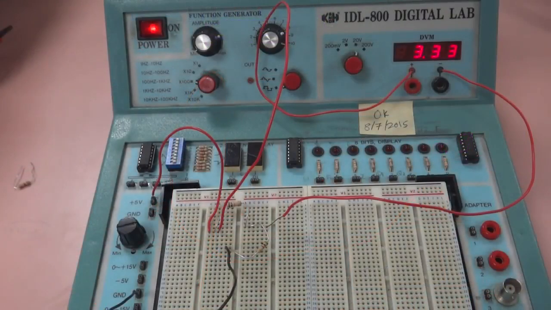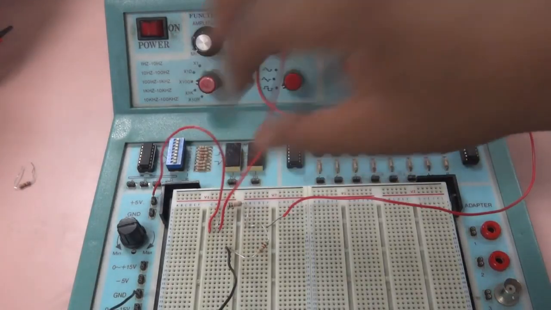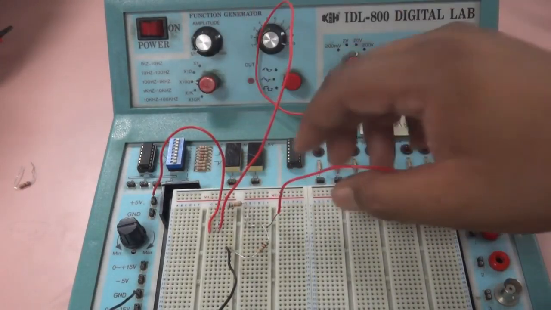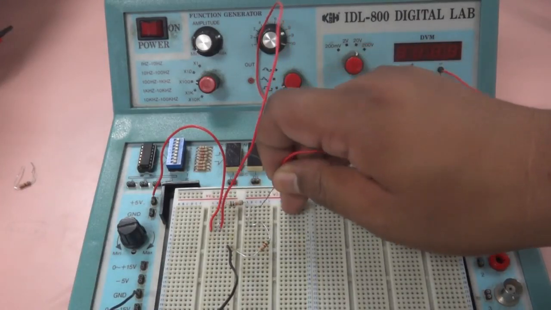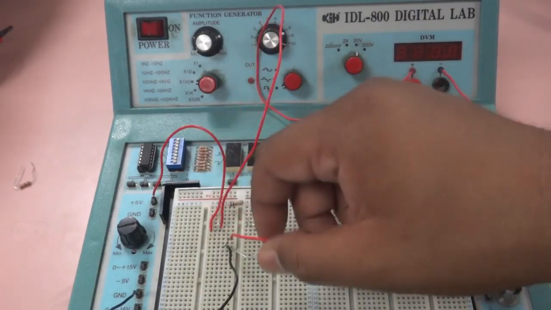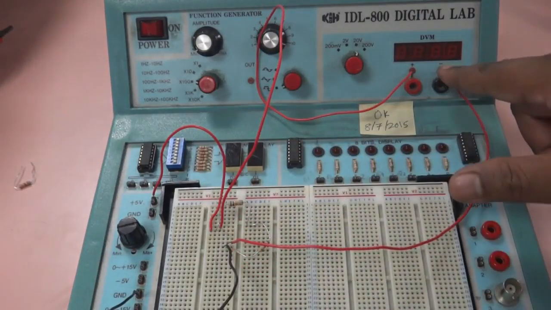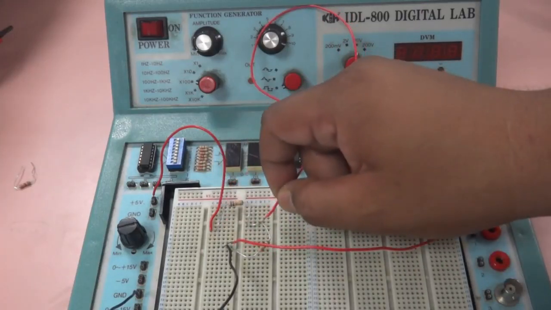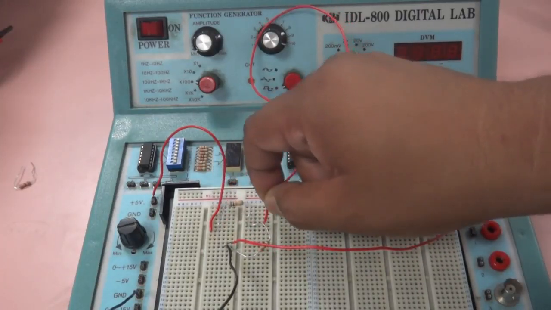To measure the voltage across the other resistor, first you have to switch off your power, and then these 2 wires that are connected to your voltmeter, move them to the other leg of your resistor. So this is the negative terminal, and here is your positive terminal.